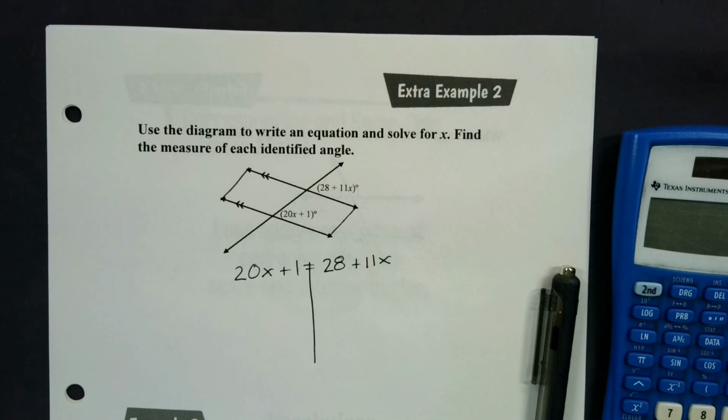So you're gonna wanna subtract 11x here and subtract 11x here. How did you mess up? Let's see. Yeah. Don't minus your 1 from the 20. Minus 1 here, I agree, then minus 1 from the 28. Yep, right there.